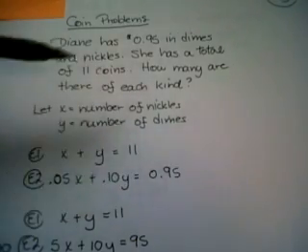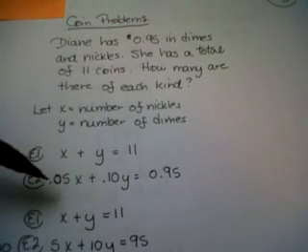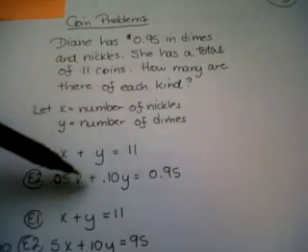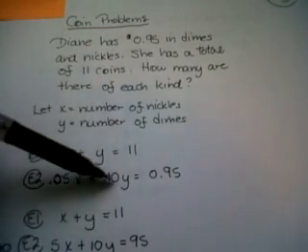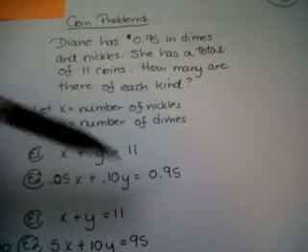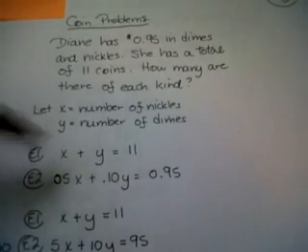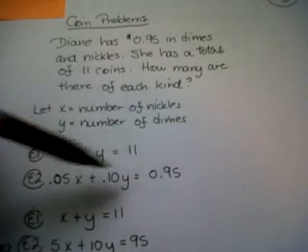I know that a nickel is 5 cents, so I represent that by 0.05. So 0.05 is how much that is in dollars, times x, plus 10 cents, which is 0.10 times y, is equal to my grand total of 95 cents. And so that is how I show my second equation.